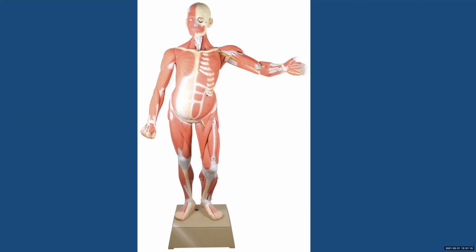Okay, class. So this demo is for the muscles of the thigh region, including muscles that move the hip joint and muscles that move the knee joint. So basically muscles that move the femur and muscles that move the tibia. We are going to be discussing both.